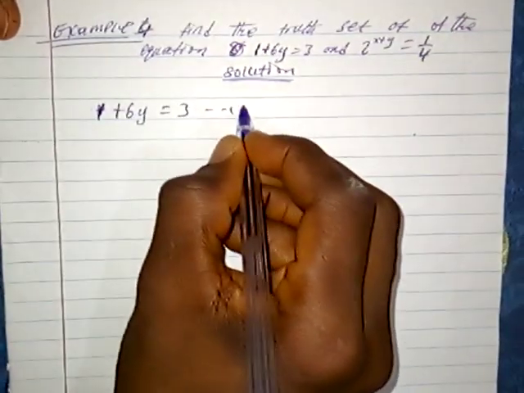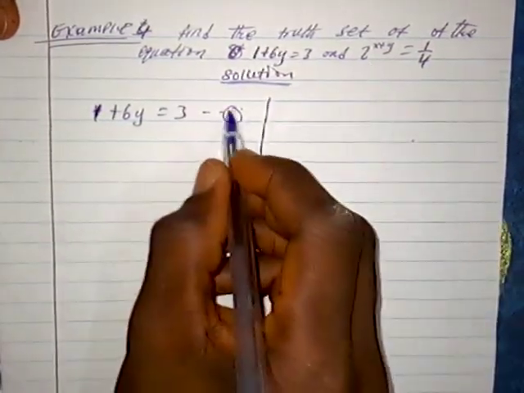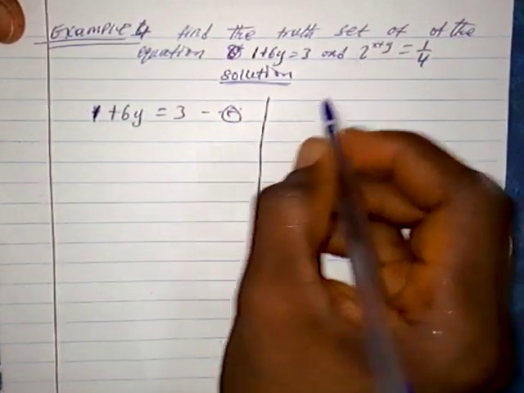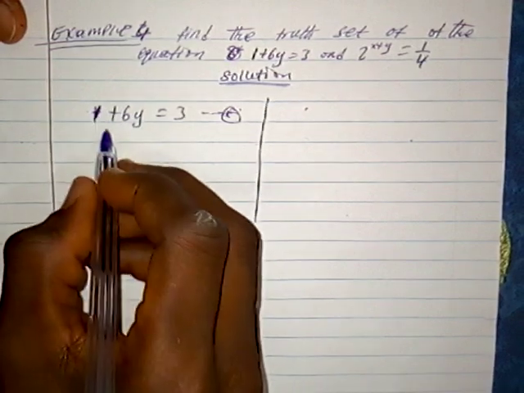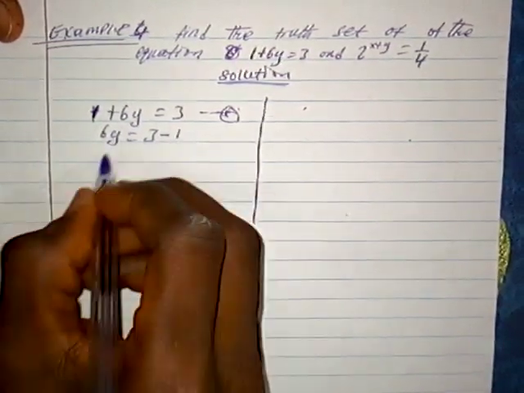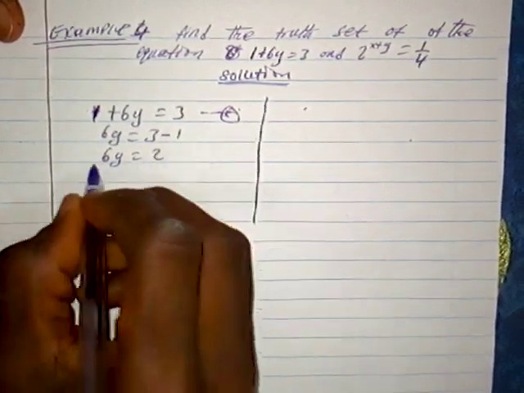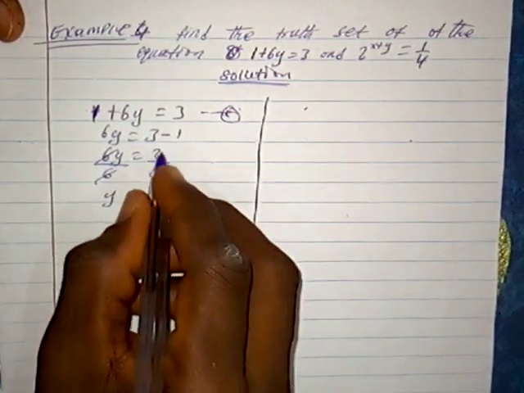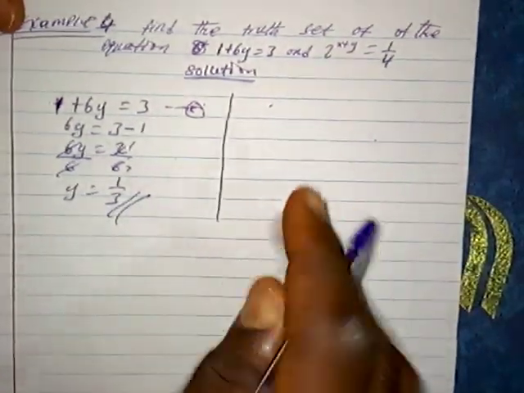We say equation 1. If you look at it, we come here for the second equation. Second equation, and we say 6y is equal to 3. We transpose minus 1. 6y is equal to 3 minus 1, which is going to give you 2. Divide here by 6, divide here by 6. This cancels this. So y is equal to what? 2 here 1 times, 2 here 3 times. So 1 upon 3. That's the value of y.